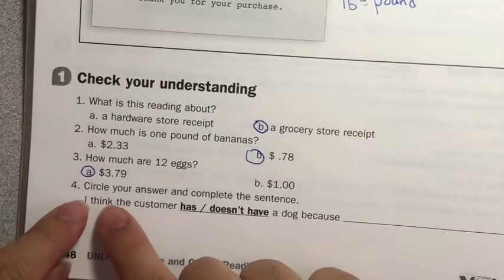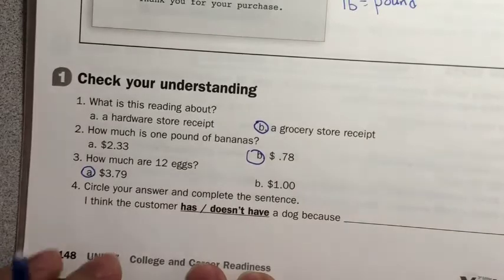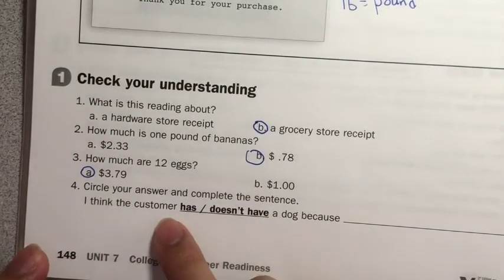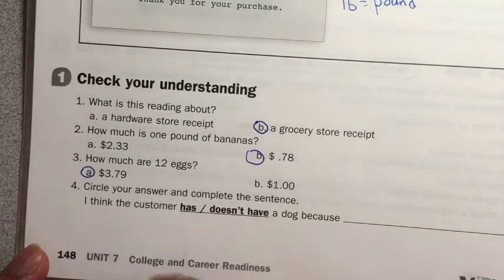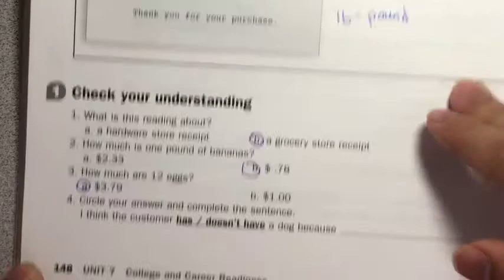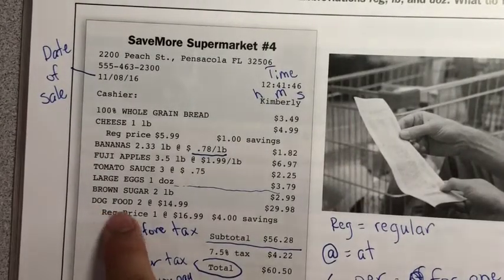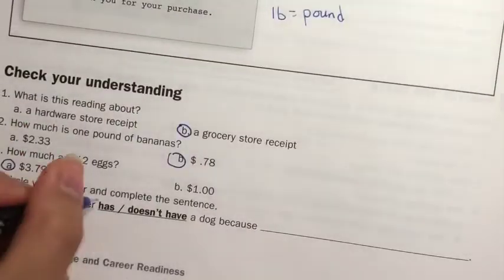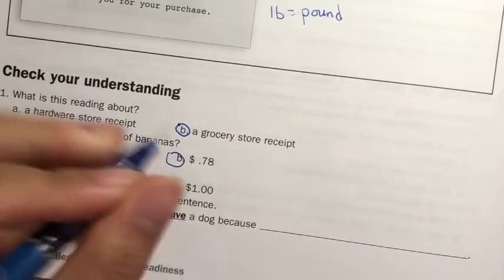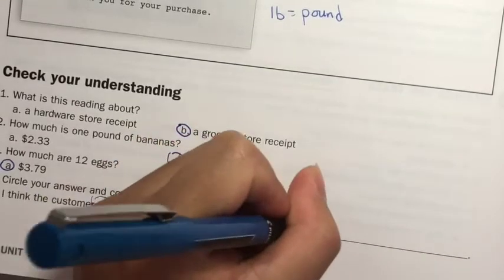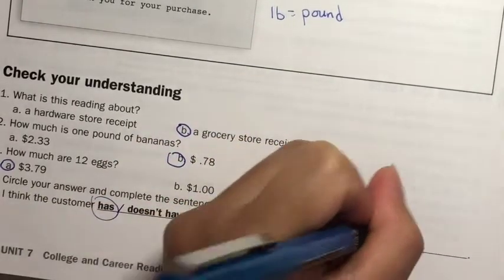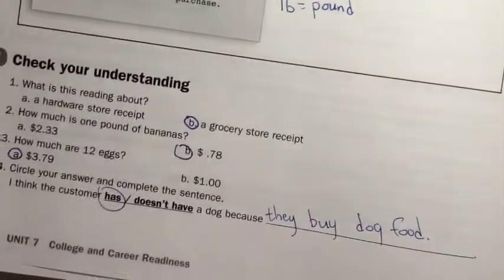Okay, and number 4, circle your answer and complete the sentence. I think the customer has or doesn't have a dog. Does the customer have a dog? Yes or no? Well, we are buying dog food. We're buying food for a dog. So I'm going to say yes. I think the customer has a dog because they buy dog food. Okay, on to the next page.